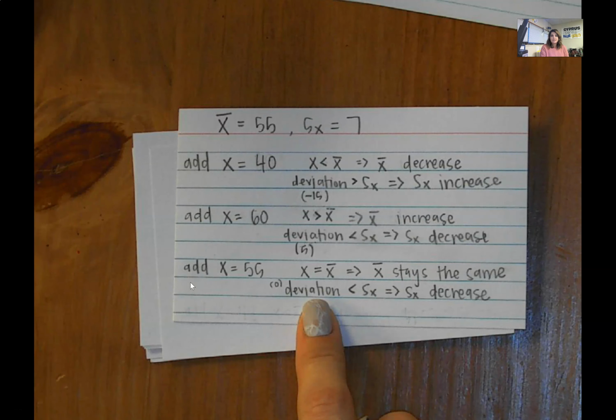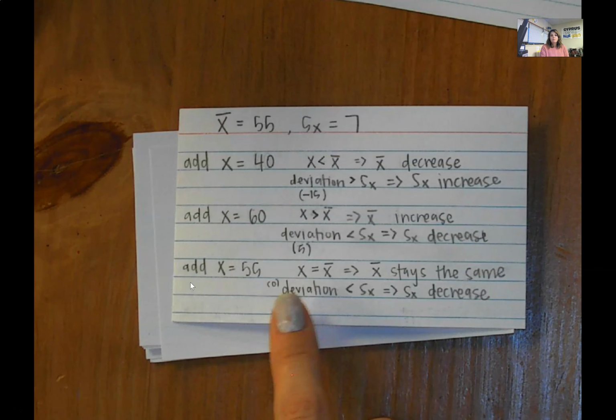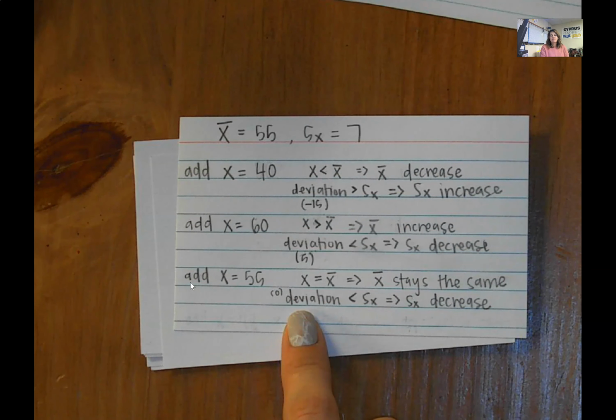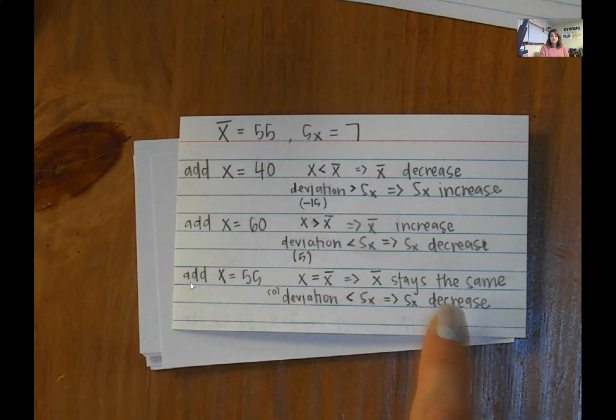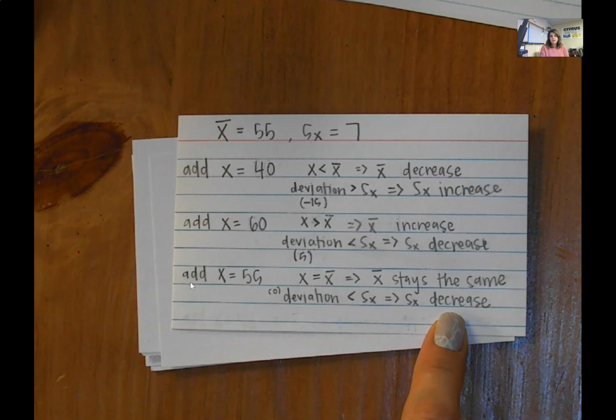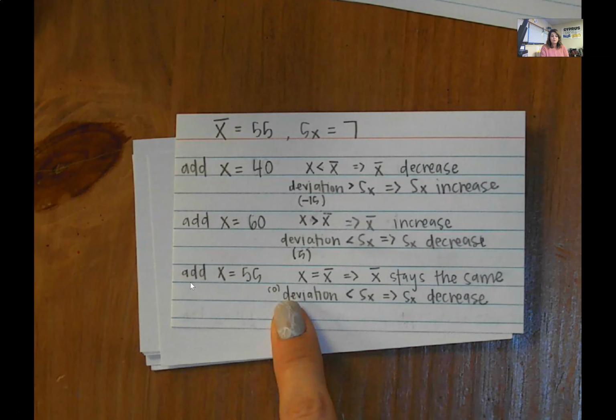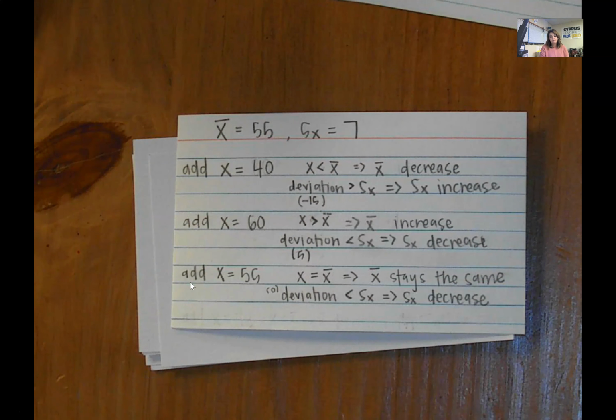The standard is 7 away, but this has a deviation of 0, so that means your standard deviation decreases. It doesn't stay the same, it decreases because 0 is less than 7.